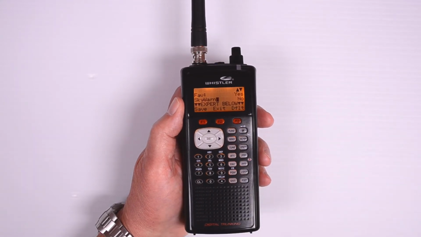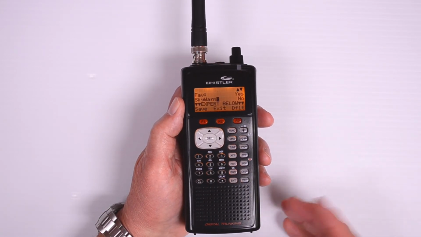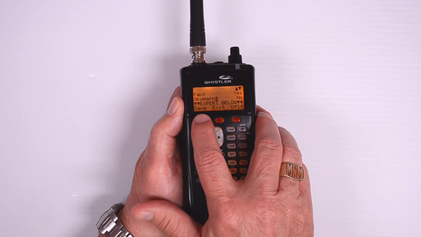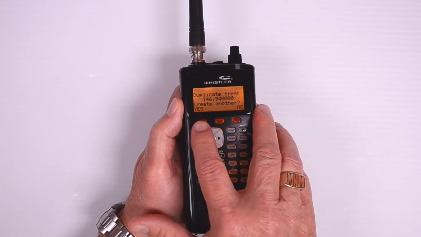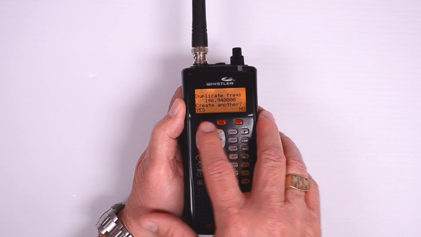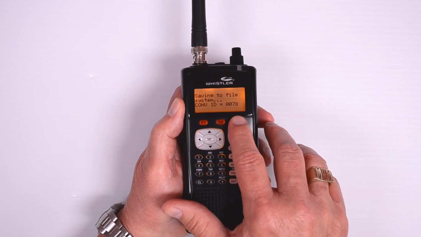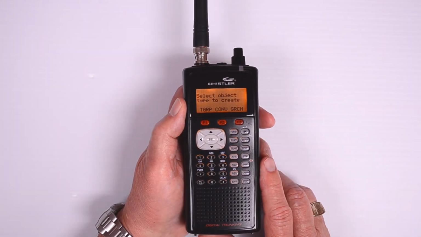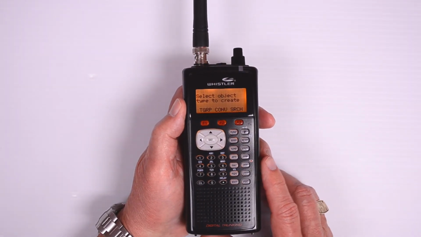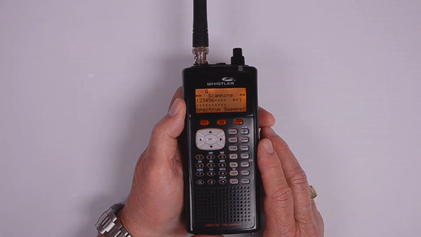But anytime I'm done, I don't have to specify all this. Remember, I could have saved it as soon as I entered the frequency. But in this case, I really am done. So I'm going to hit save. And actually, it shows me that I already had that frequency in there. Should I create another? In this case, I'll say yes. And now it tells me that's the 78th object that I've saved in the scanner. And now it's ready to go back to the scan mode and include that object in the scan.